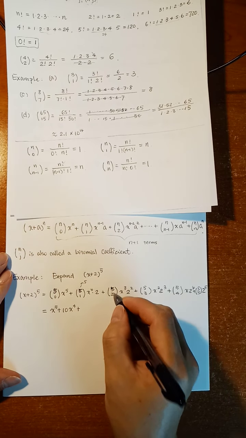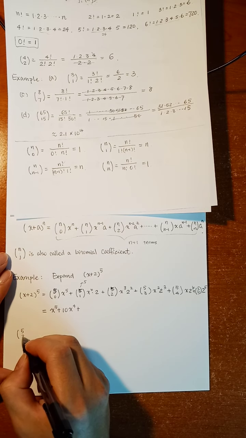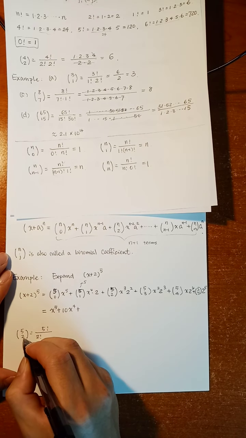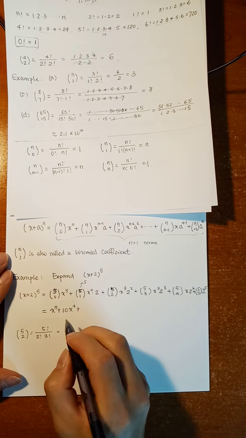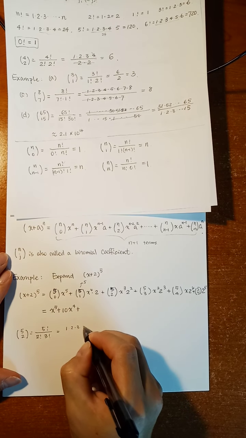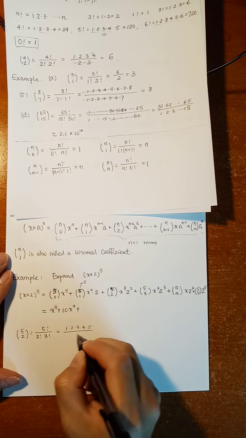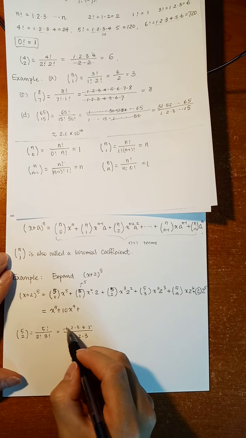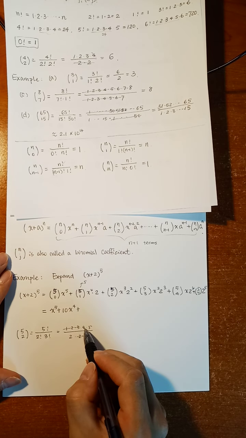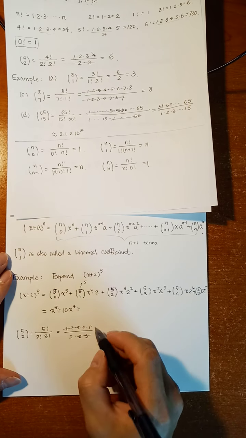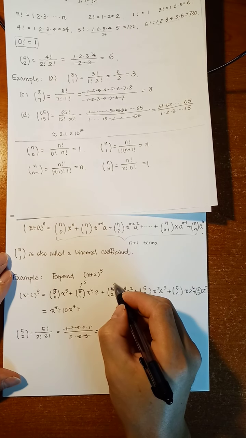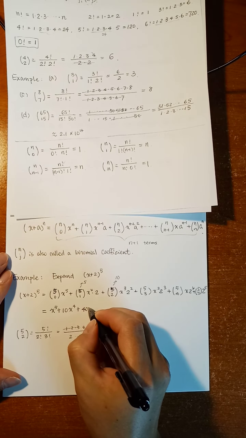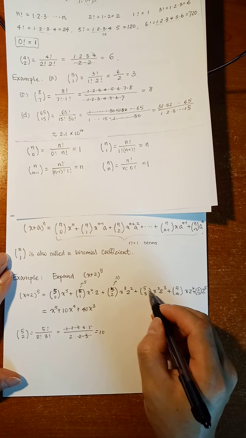5 choose 2, this one we really need to compute. 5 choose 2 is 5 factorial over 2 factorial times 3 factorial, the factorial of 5 minus 2. So it's 1, 2, 3, 4, 5 over 2 factorial, which is 2, times 3 factorial, 1 times 2 times 3. So let's cancel 2, 3. 4 times 5 is 20 over 2 is 10. So this is 10. 10 times 2 squared, which is 4, gives 40x cubed.